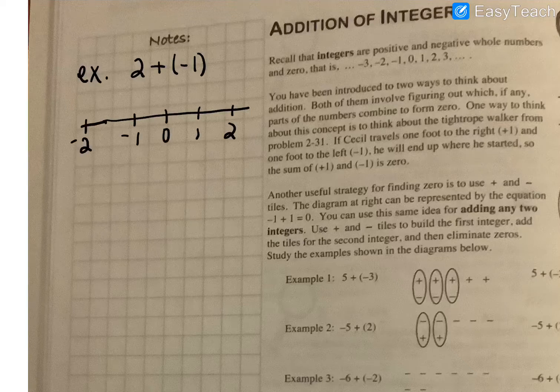Okay, so I'm going to start at this first number here. Because we start at 2, that's where Cecil starts. Because basically Cecil starts at 0 and starts by going 2 steps forward. So I'm just going to save some time. So I start at the first number. And then negative 1 means Cecil goes backwards 1. Okay, so he goes backwards 1. And then my answer is negative 1. Okay, so it's whatever number he ends up at.